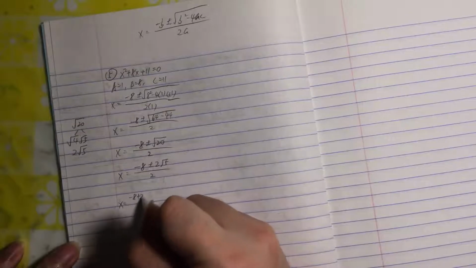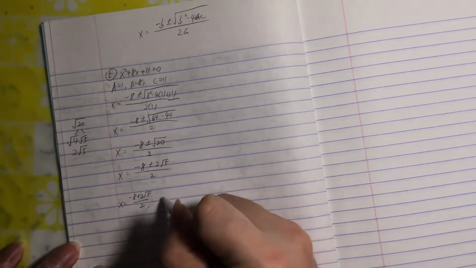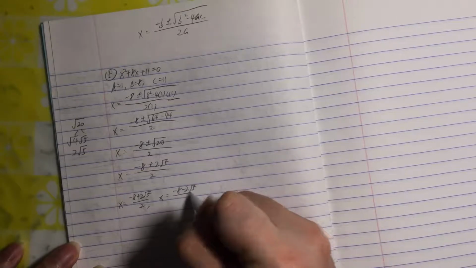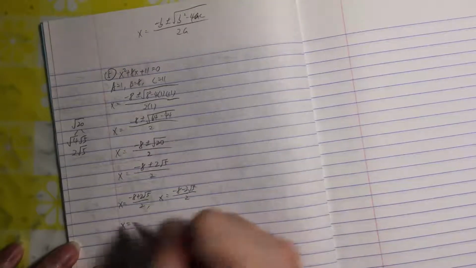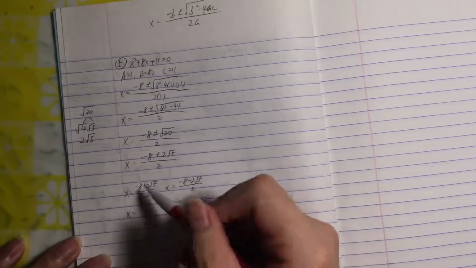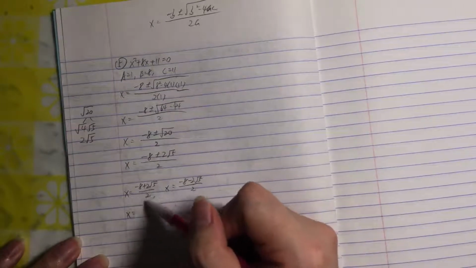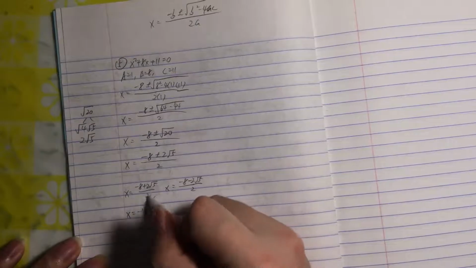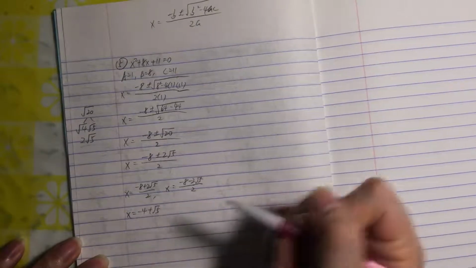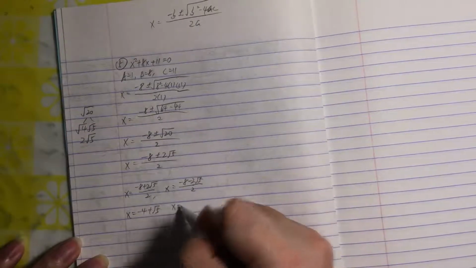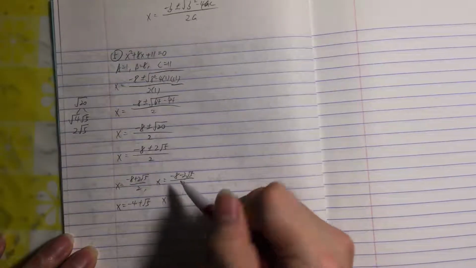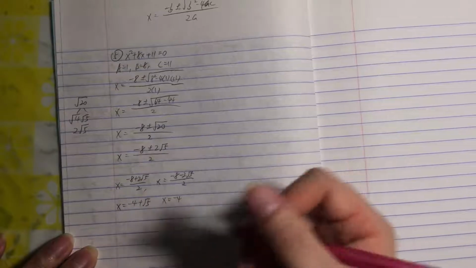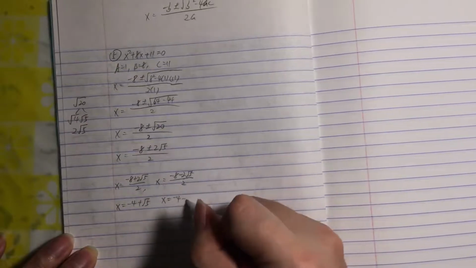negative 8 plus 2 square root of 5 over 2, or x could be negative 8 minus 2 square root of 5 over 2. For the first solution, I can divide both top and bottom by 2. Negative 8 divided by 2 is negative 4. 2 divided by 2 can cancel, get square root of 5. For the other solution, negative 8 divided by 2 is negative 4. And negative 2 divided by 2, the 2 can cancel, I get negative square root of 5.